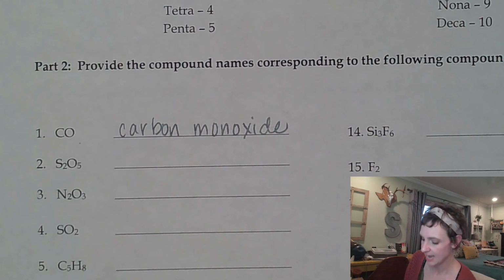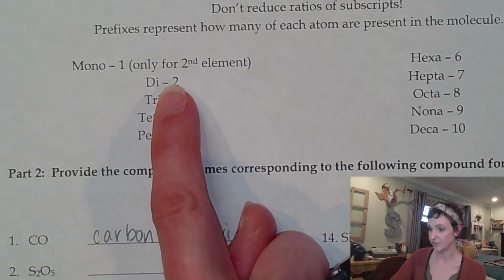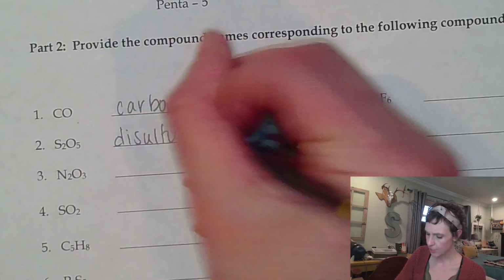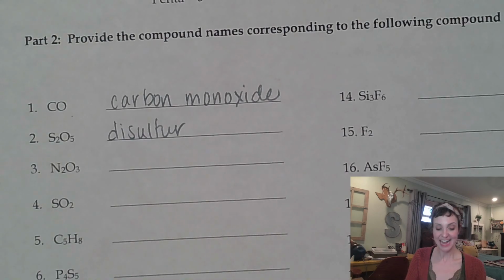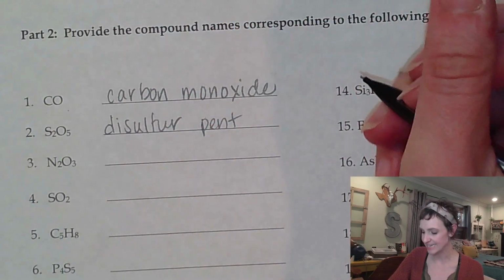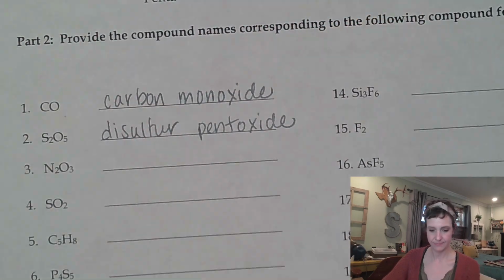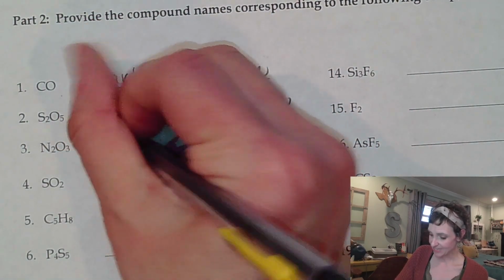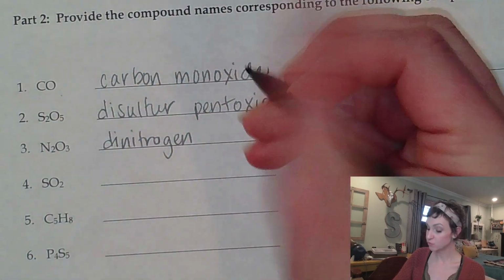Next one, let's see, I have sulfur. How many sulfurs do I have? I got 2, so this prefix for 2 is di. So I have disulfur, right? And then I have 5 oxygens, and I have pentoxide because the prefix for 5 is penta, dropping that A, so pentoxide. Yep. 2 nitrogens, so we got dinitrogen. 3 is trioxide.